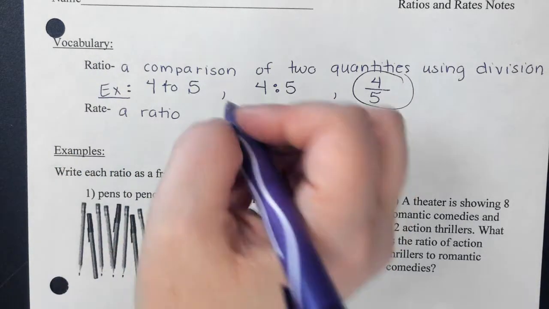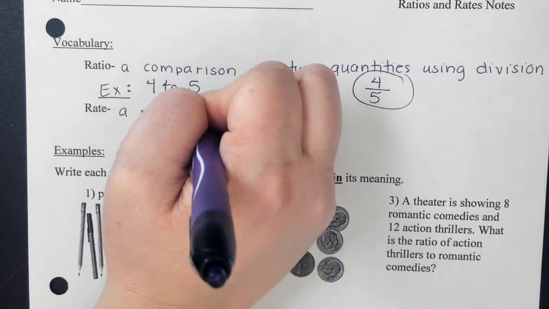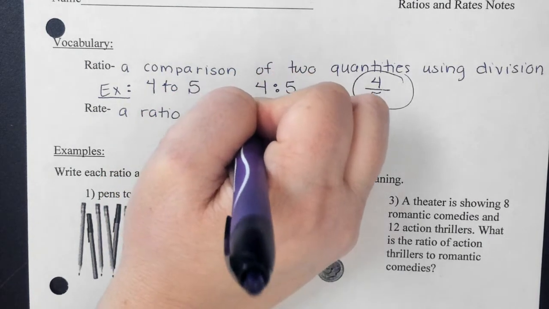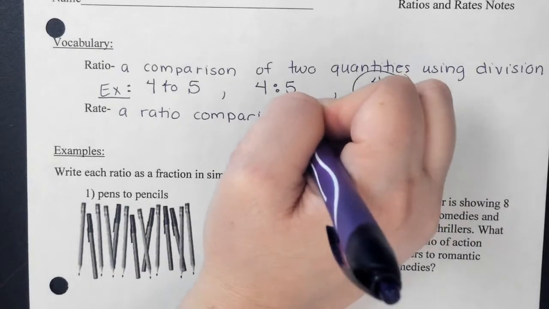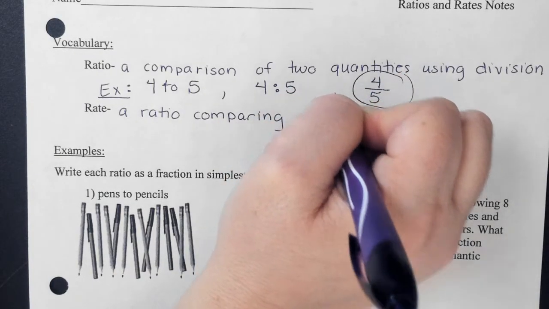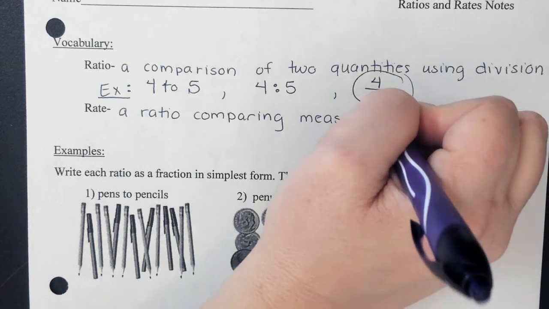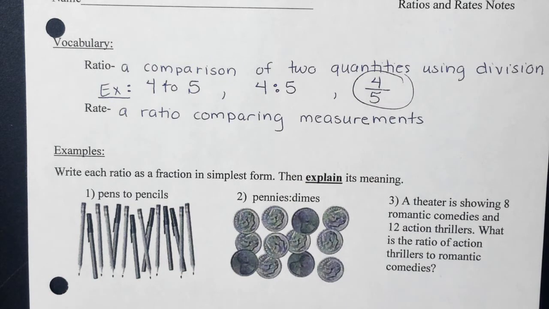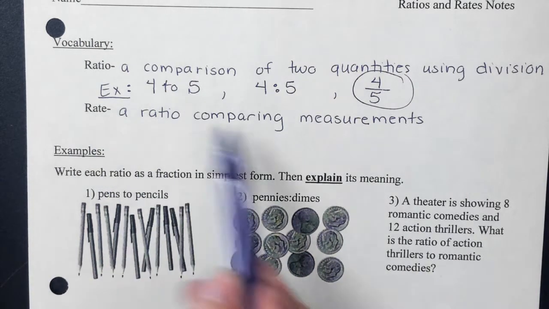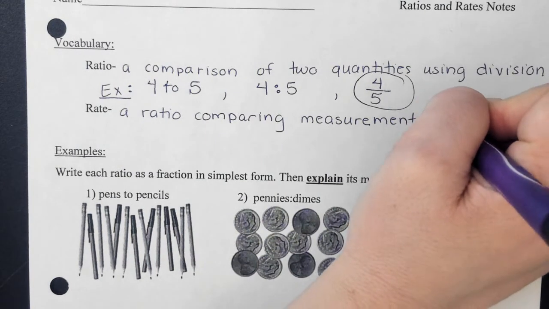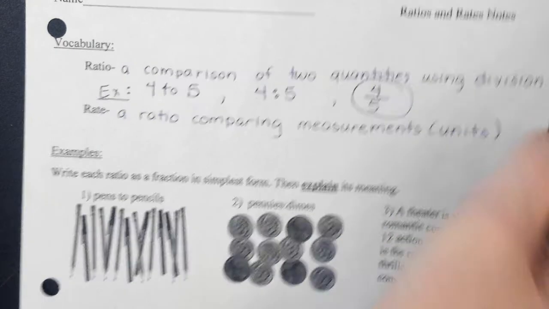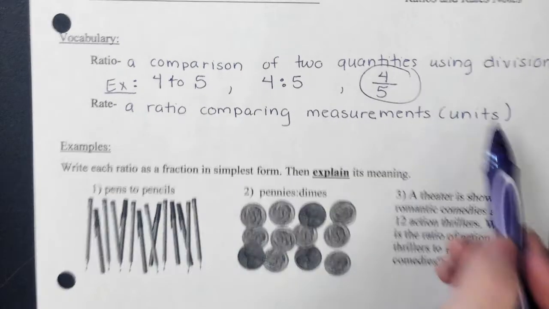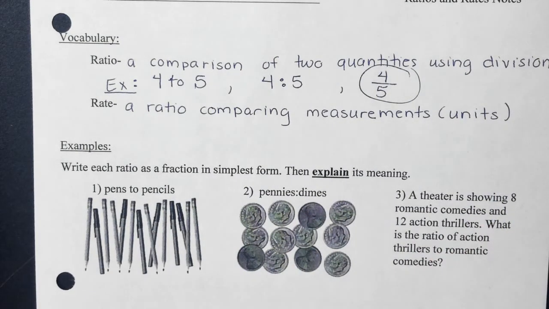All right, what makes this ratio special is that it's comparing measurements. So you're still doing two quantities, but this time my two quantities have to be measurements. So like I might be comparing how many feet you go in a day. Y'all see how feet measures distance and day measures time. So a rate has to be using measurements. Another word for measurements is the word units. We've seen this a lot. Remember, if it doesn't have a measurement, you write the word units, because that's the same thing.